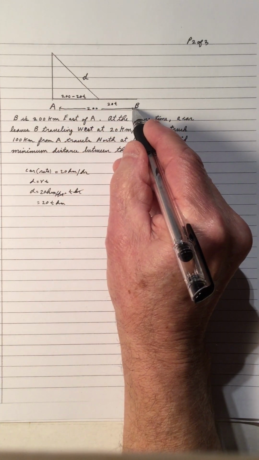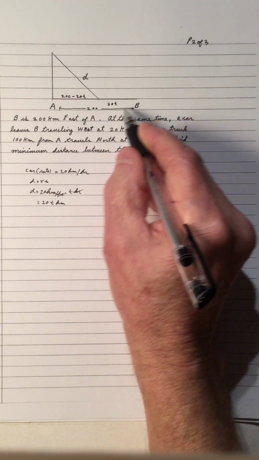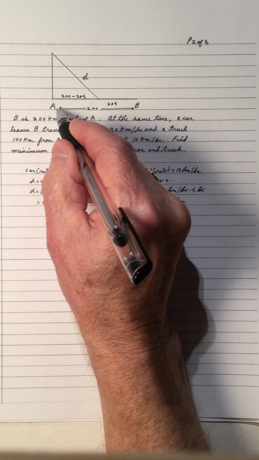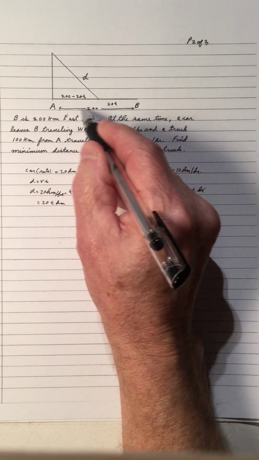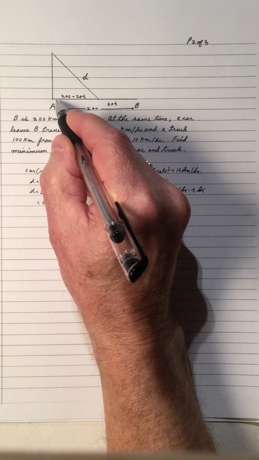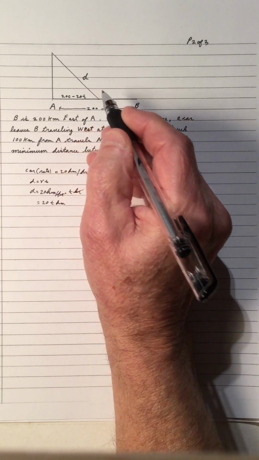B is east of A, so the car is traveling west. The car is going this way. So this distance left after a period of time is 200 minus 20t.